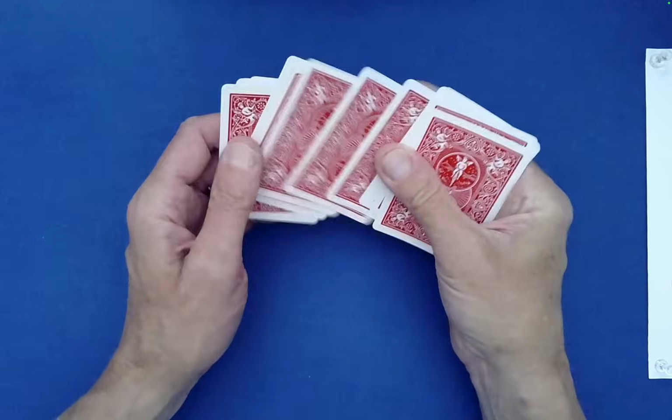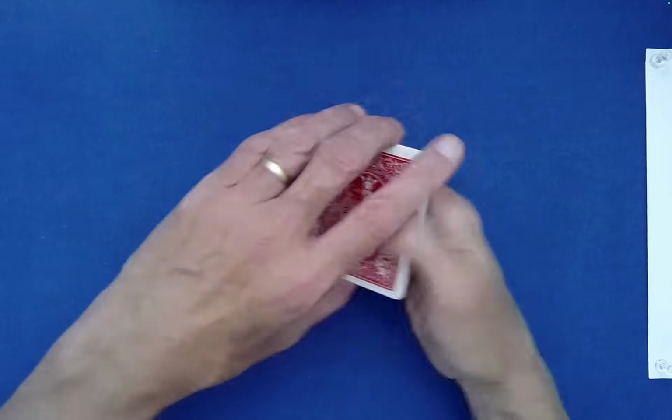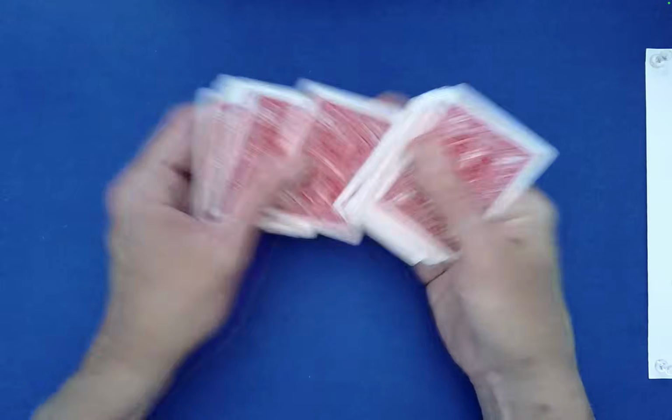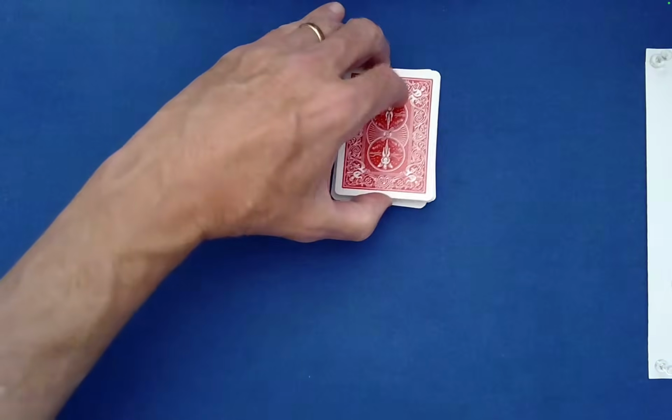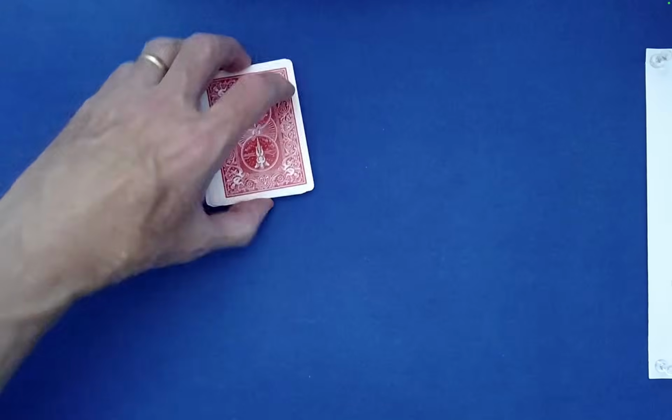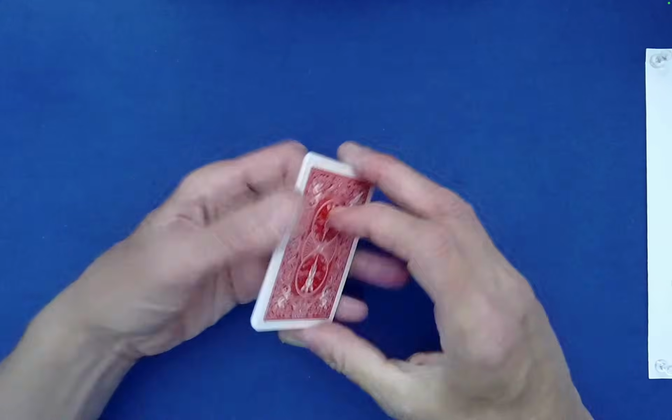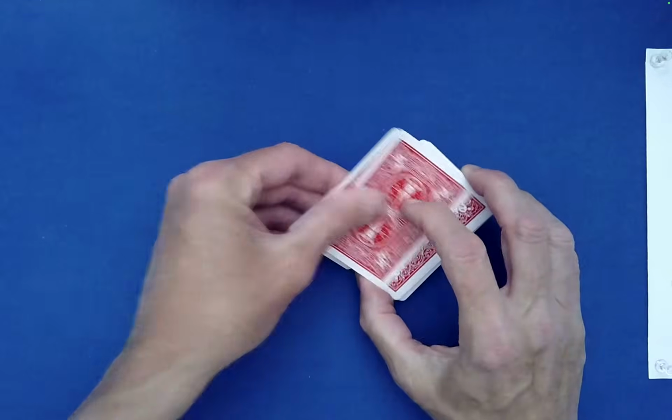Do another Charlier Shuffle here. I'll add a link in the description below to this little mixing routine. And then I need you to come in here and randomly cut it wherever you would like and complete the cut. Now at this point, what I'm going to do is perform a very powerful shuffle.